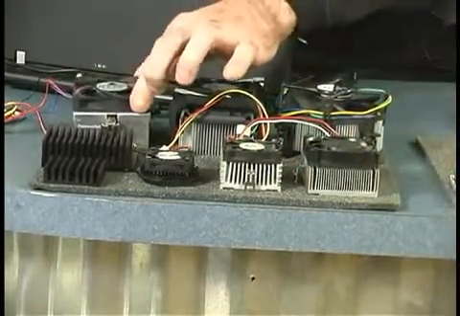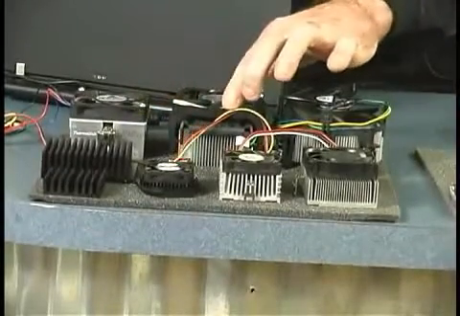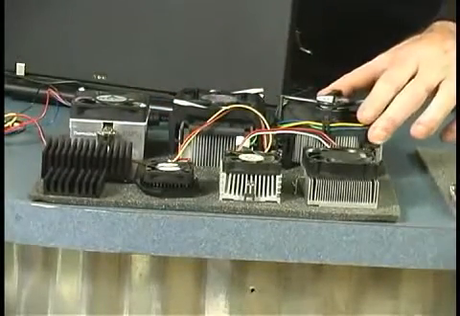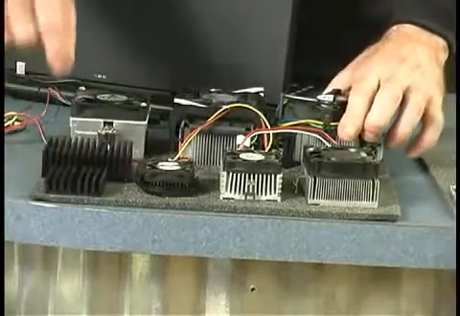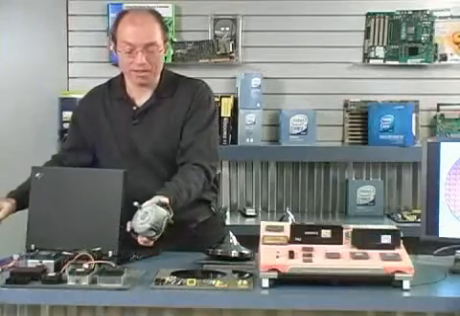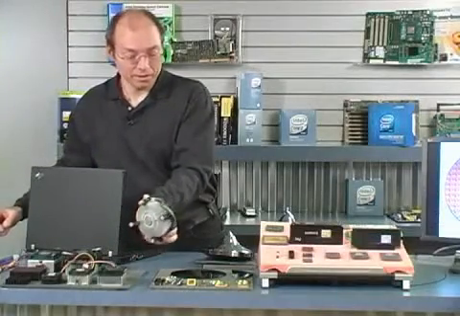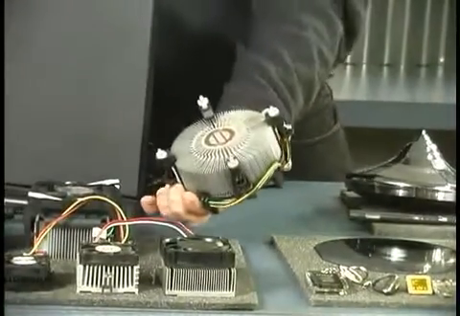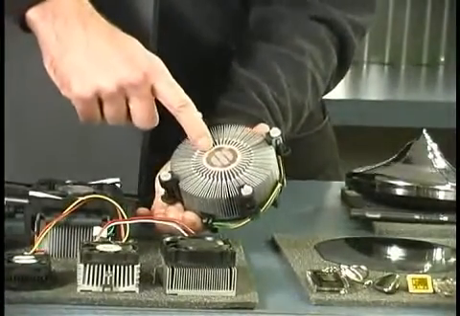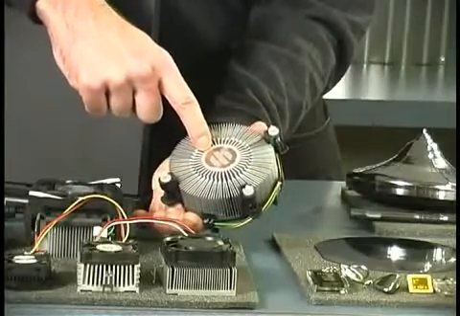Over here, we're up to 1 gigahertz, 2 gigahertz, and then 3 gigahertz and beyond. As you can see now, what started out as just a small passive little heat cooling device is now a massive finned assembly with a large fan. Now you can tell that in many of the newer heat sinks, they also use a copper core.